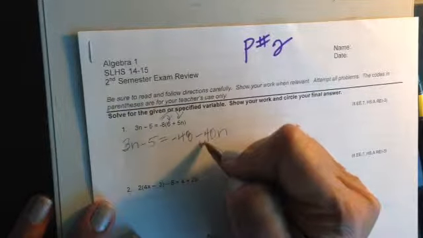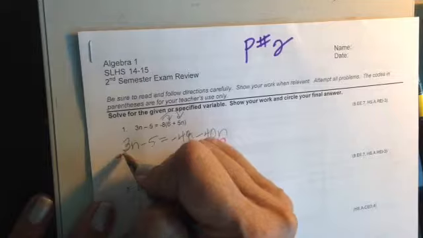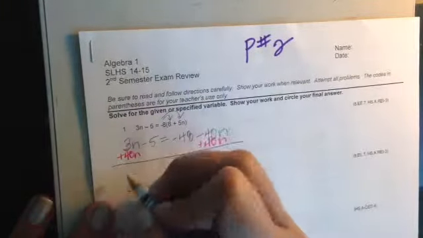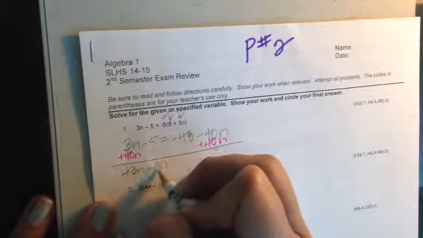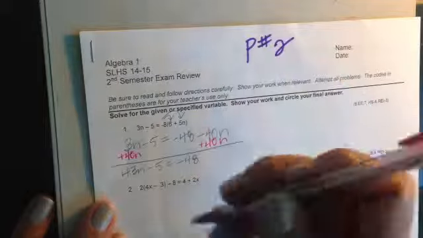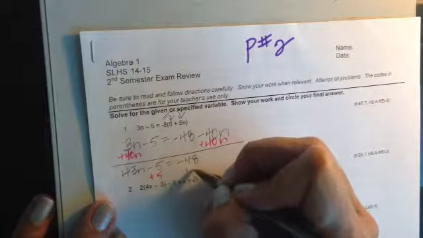I want to gather up my n's. I'm going to move the 40n over to the left side by adding it to both sides. And then that's going to leave me with 43n minus 5 equals negative 48. And then from here, I'm going to add 5 to both sides.